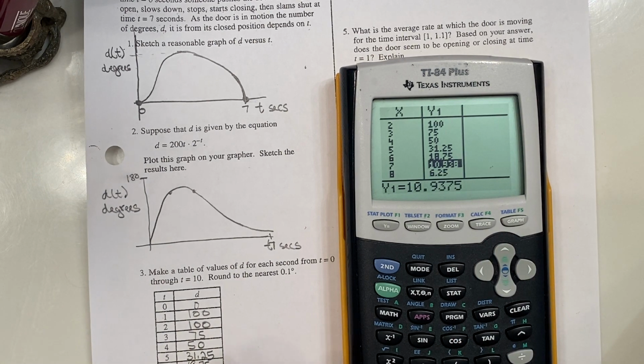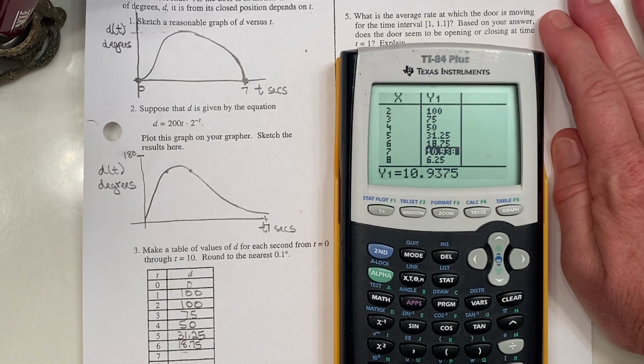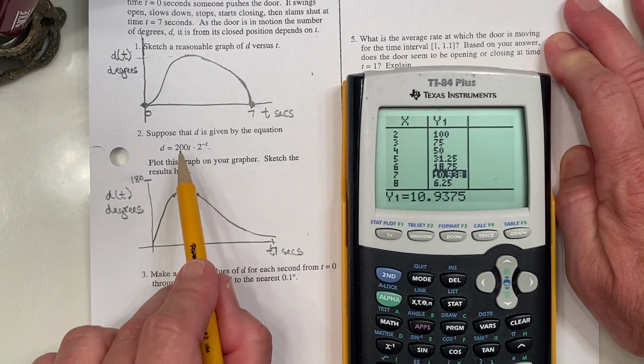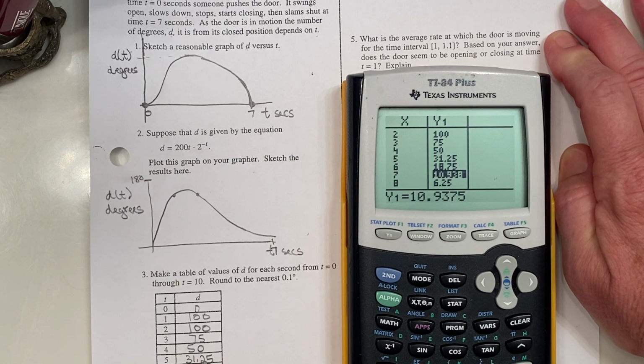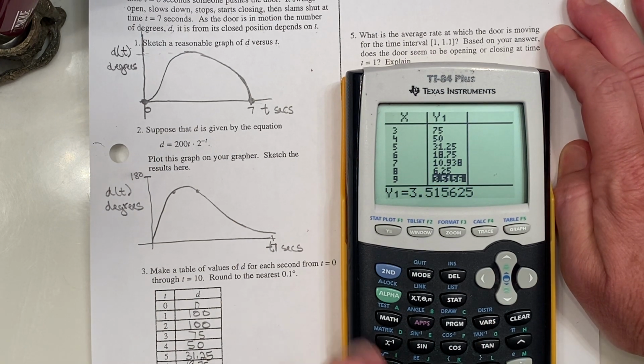I probably better take that off because they wanted me to use that equation. However, in the problem situation, it told me that the door was shut, but remember, we're using an equation to model that, so that might not give us a true 0 there. All right, let's see what happens at 8. 6.25.